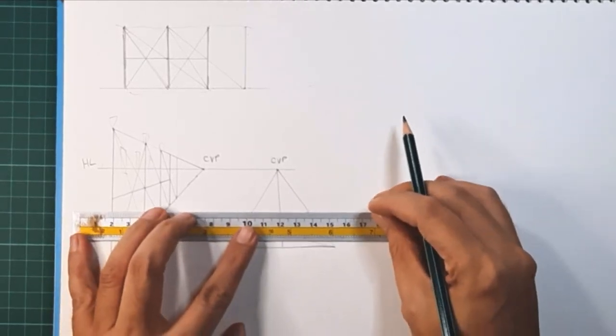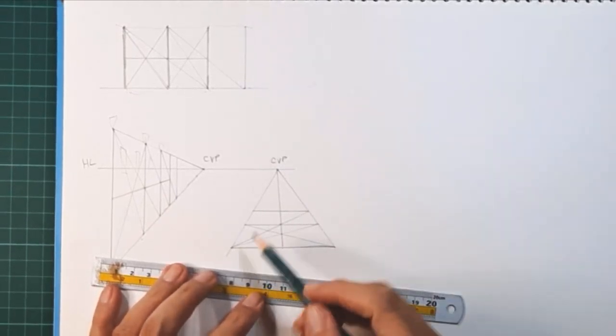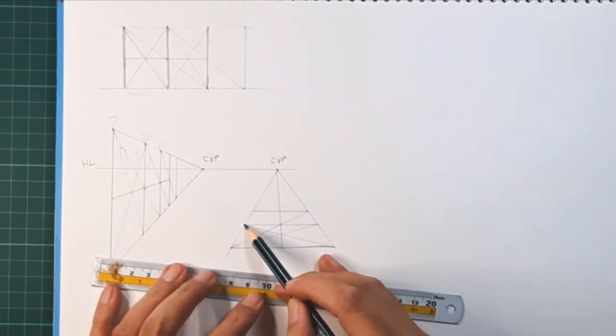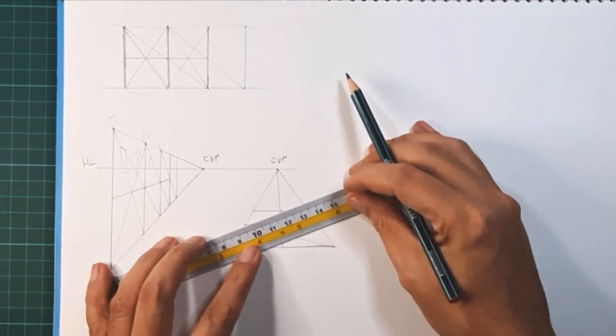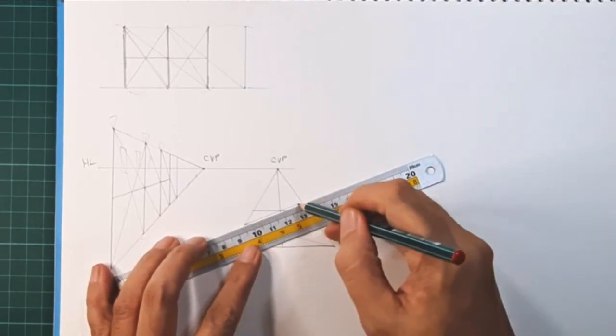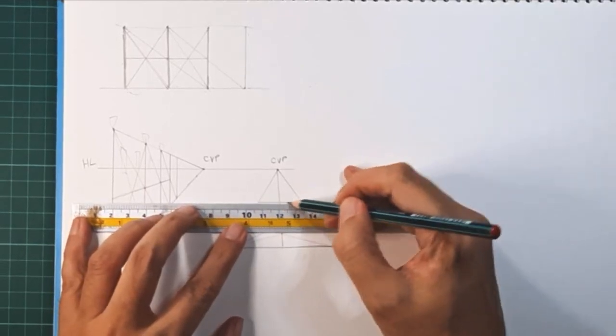And that's where that next line is going to be. Repeat that from this point to the middle point, all the way to the other side. That's where that next line will be.